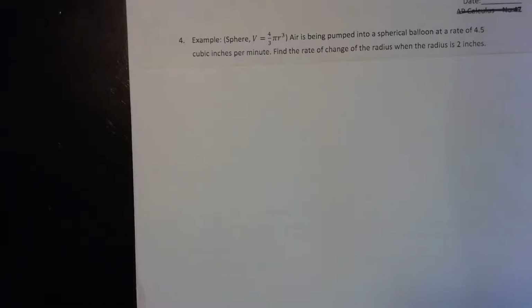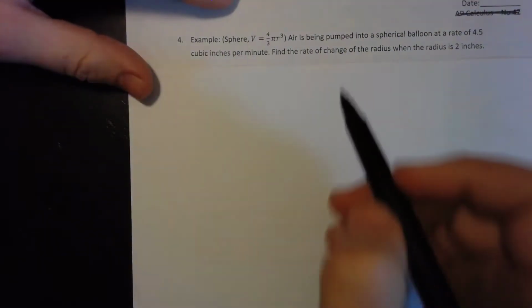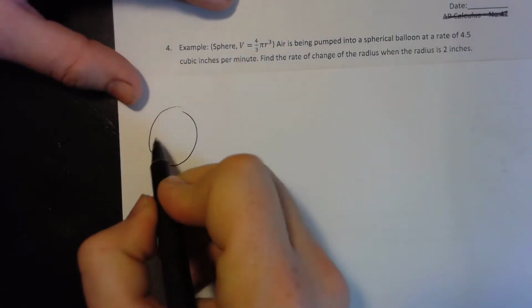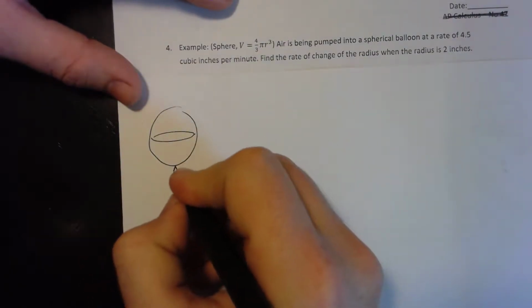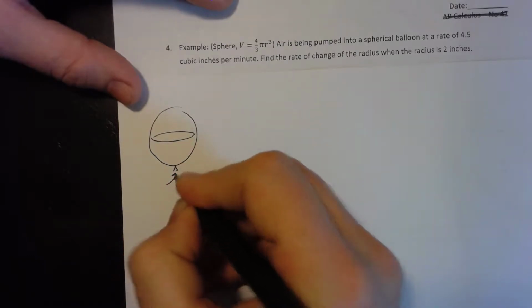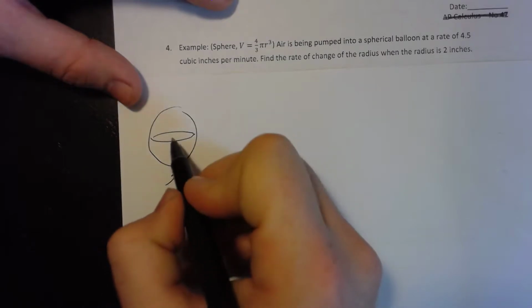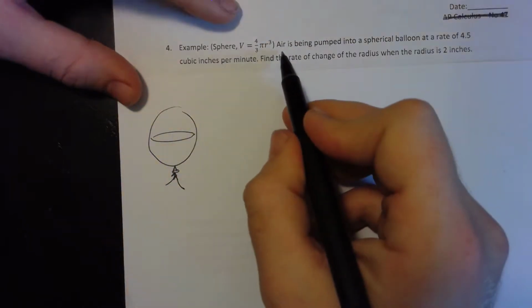In this video, we'll be covering related rates, specifically focusing on a sphere. Air is being pumped into a spherical balloon at a rate of 4.5 cubic inches per minute. If we think about that carefully, if I have a spherical balloon and we're pumping air into it from that base, the little notch where you blow air into a balloon, it's going to fill up.